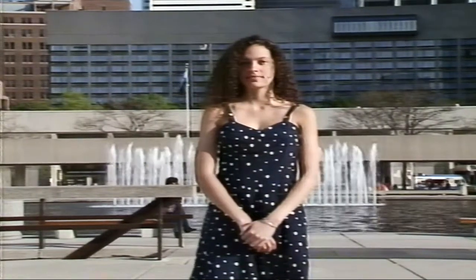Also, notice how sharp the background is on the wide angle setting. When you zoom in to a telephoto position, the background is soft because there's less depth of field. The background is now out of focus.